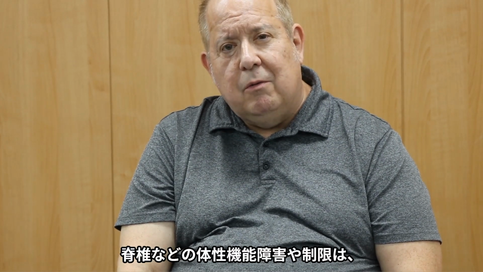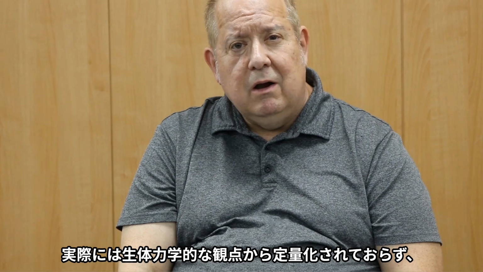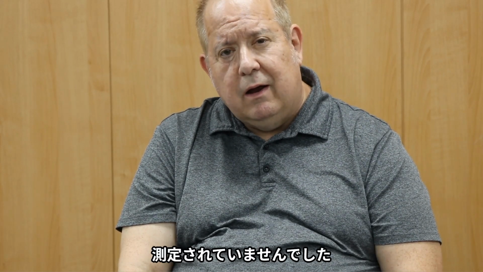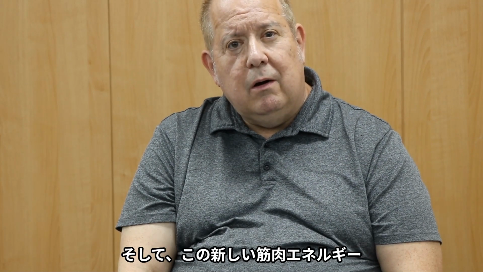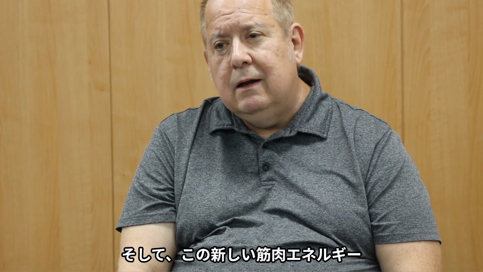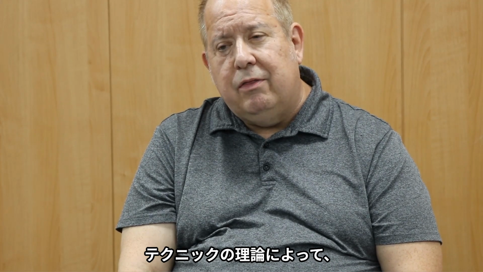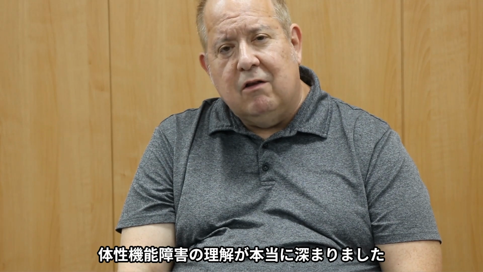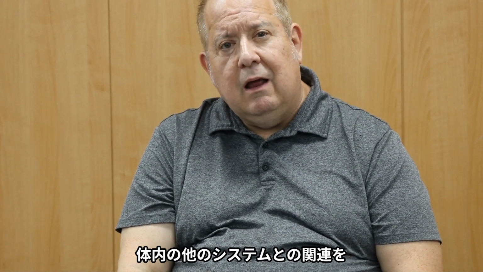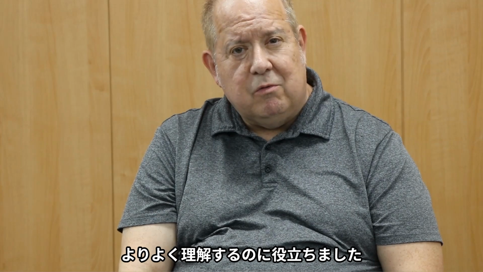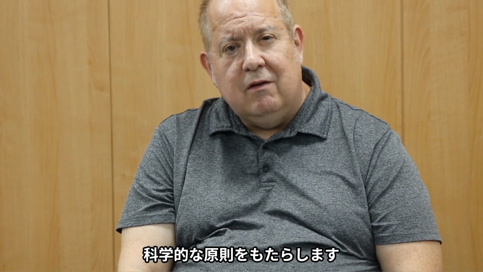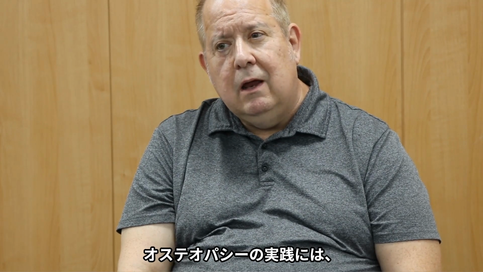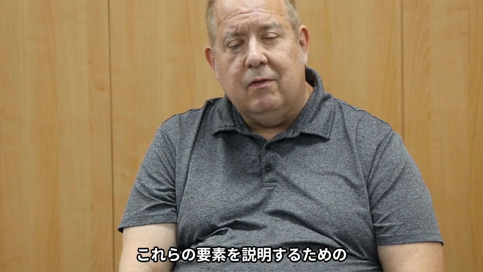Prior to that, somatic dysfunctions or restrictions in the spine, etc., were not quantified and measured in biomechanical terms, but more in terms of restriction or a bone being out of place, in effect. And so with this new theory of muscle energy technique, it made the understanding of somatic dysfunction a much more dynamic model, and it helped to better understand how it played in with other systems within the body. With this change, and bringing more scientific principles to the practice of osteopathy, came a whole new language to describe these elements.